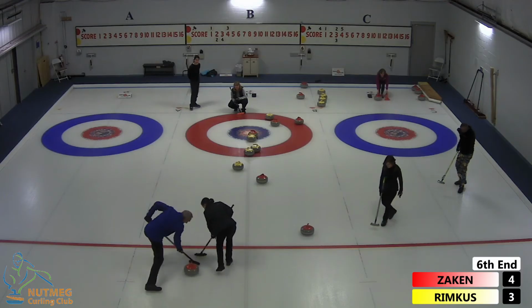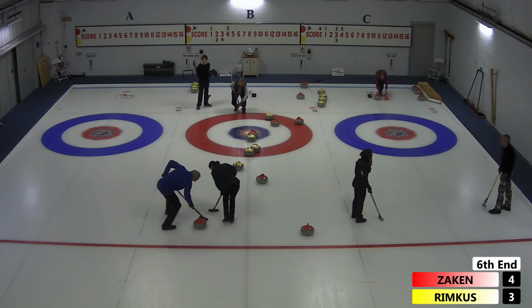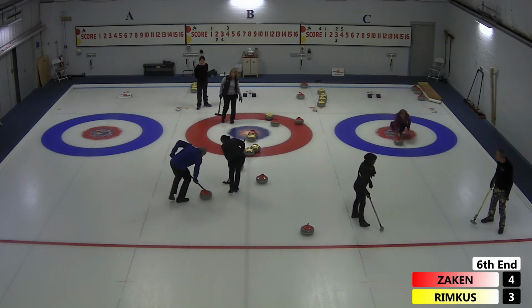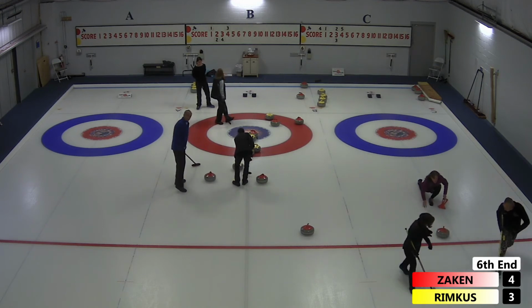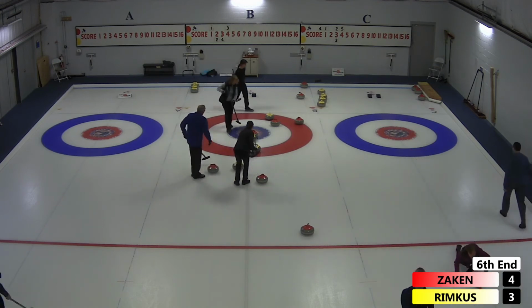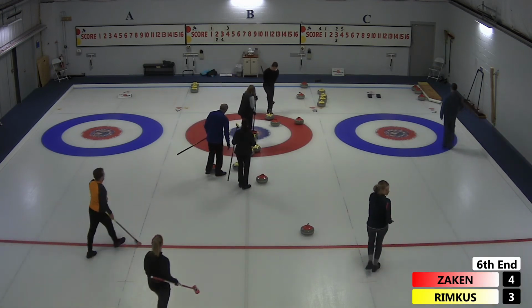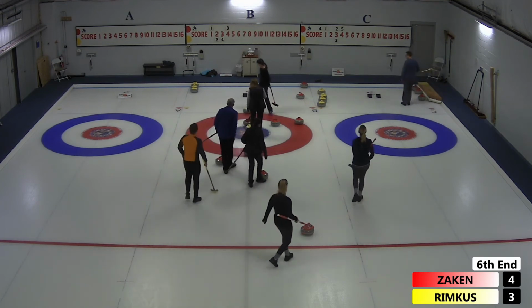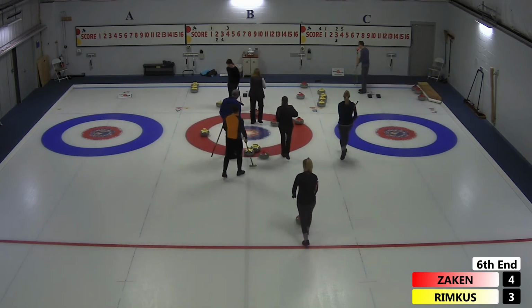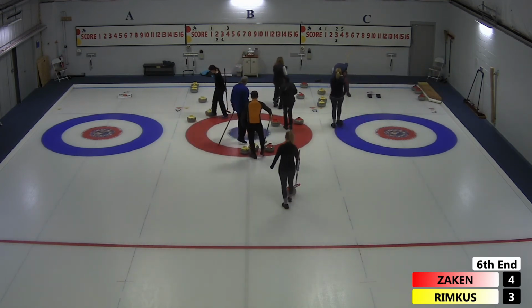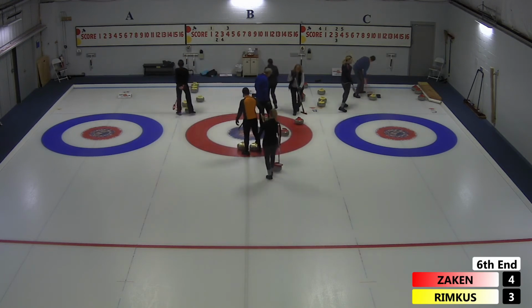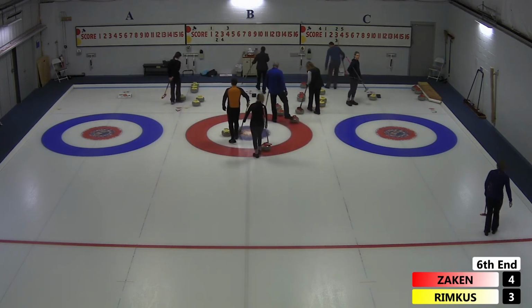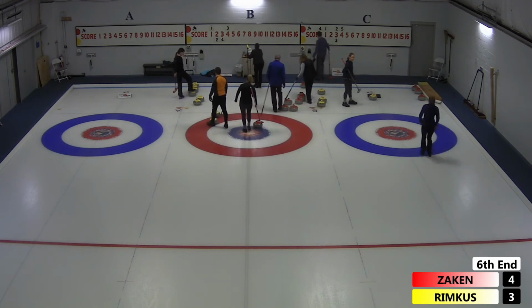sheet B. Stone's coming in. He's got to draw the button. He's going to be woefully short. So it's just going to be 1 red. Okay, 1 red. So that means it's going to be 5 to 3. So Hancock did his job there. He cut him down to 1. Right. It's 5 to 3, right? Yeah, it's 5 to 3. So get your 2 here. Okay.